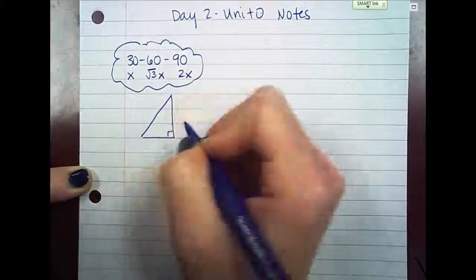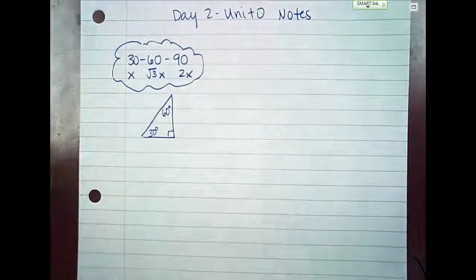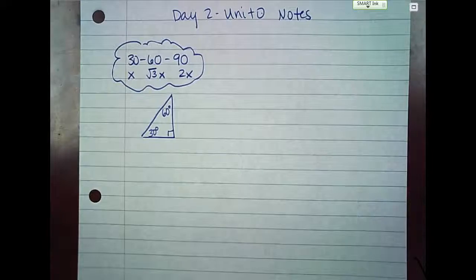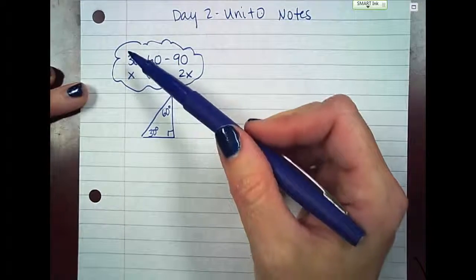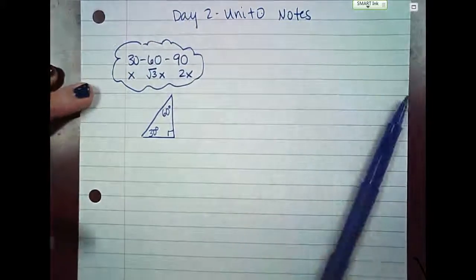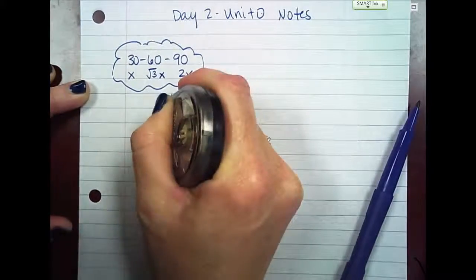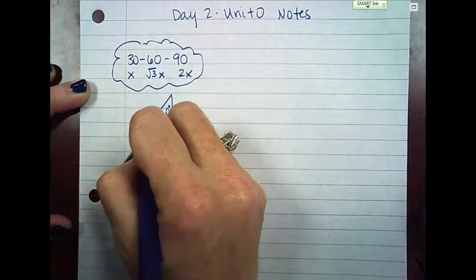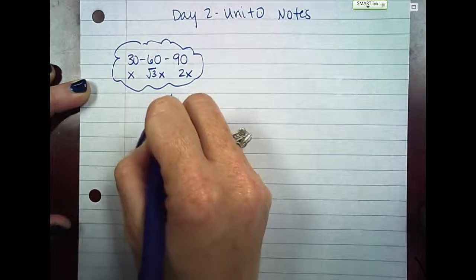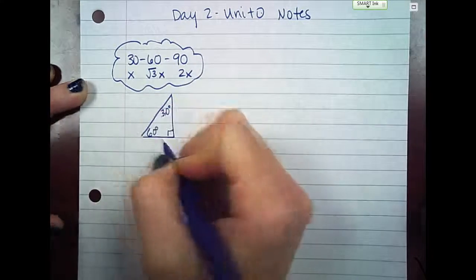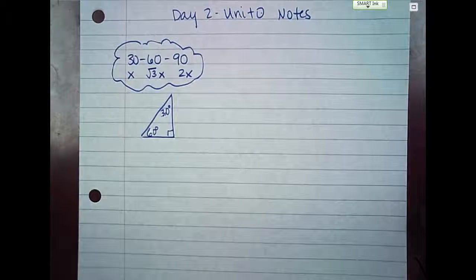There's a 90 degree angle. This is not drawn to scale, so just bear with me. Pretend those are 30 and 60. And look what I wrote. I told you that the 30, can you guys do me a favor and trade this? Make this 30 up here. Okay, thank you, I'm sorry.